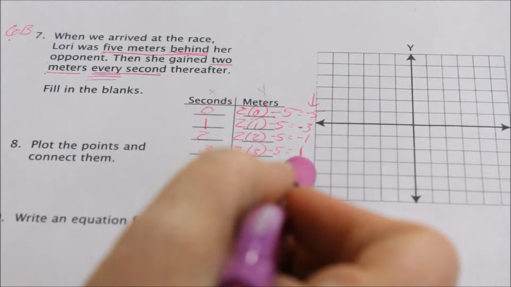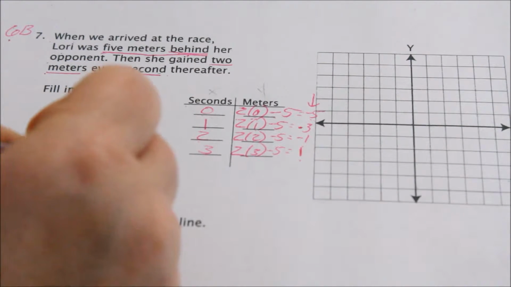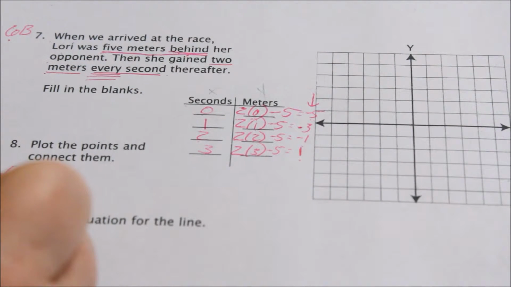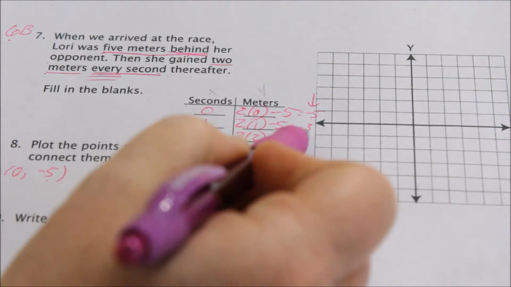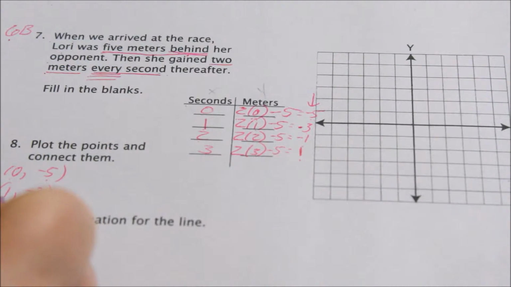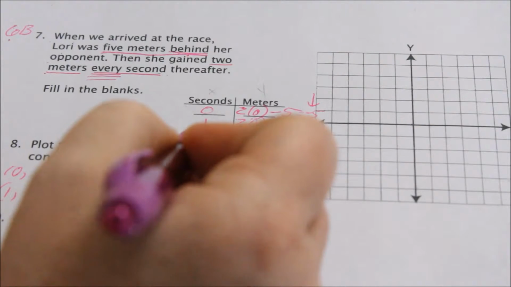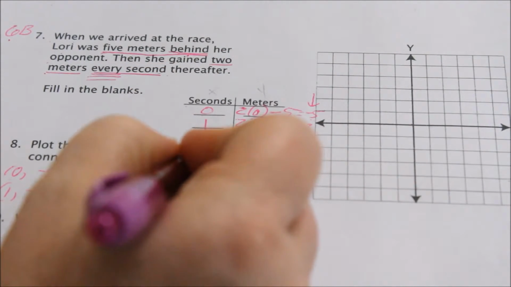So now let's put all this into a coordinate. At 0 seconds, she was behind 5 meters. This is our x coordinate, this is our y coordinate. Then at 1 second, she was negative 3. This is our xy coordinate. Remember, you do x coordinate first, then your y coordinate. Then the next coordinate would be 2, negative 1. Then your next coordinate is 3, 1.